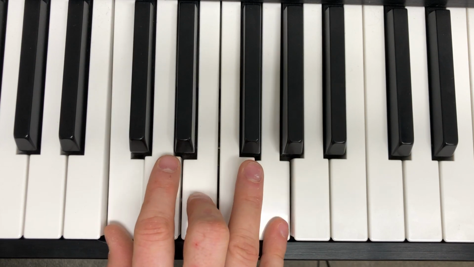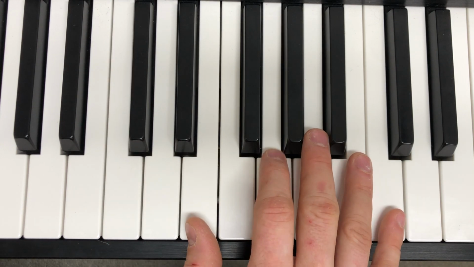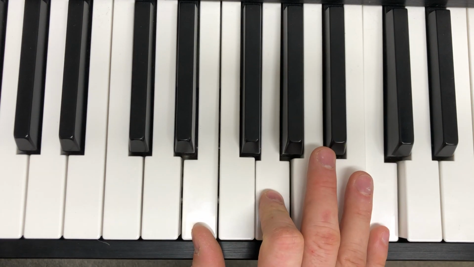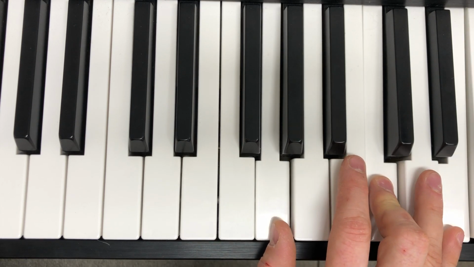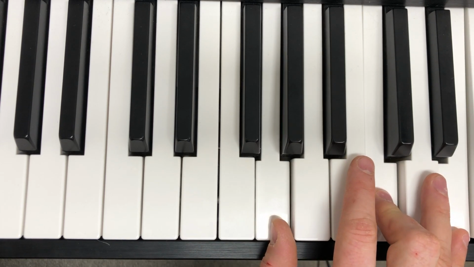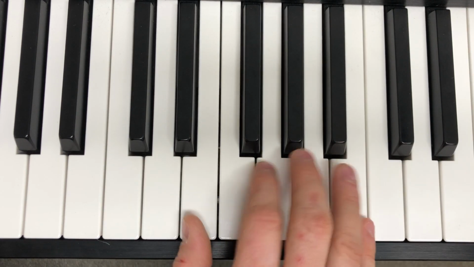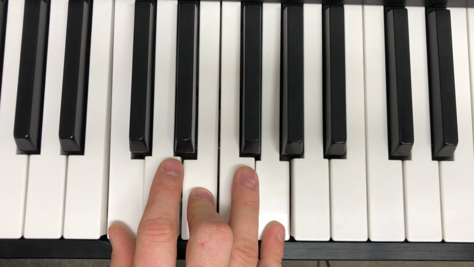Now I can play this in any order. So if I play C, E, G, that is a C major chord. I can also play G, E, G, and C. That is still a C major chord. And I can even go further and play G, C, and E, and I still have a C major chord. As long as I have all 3 notes present, they can be in any order. Those are called inversions, and we'll get into those another time. But that's C, E, and G. That's your C major chord.